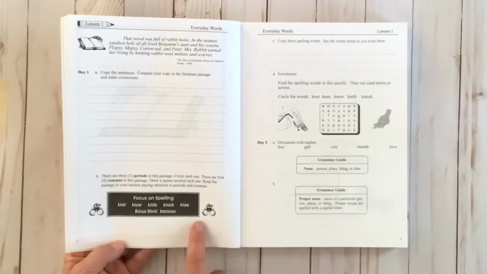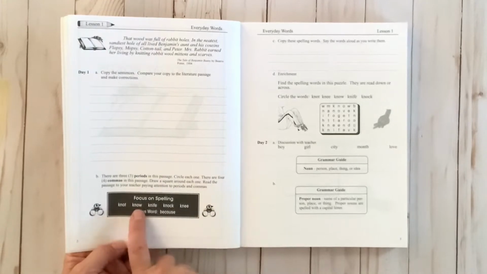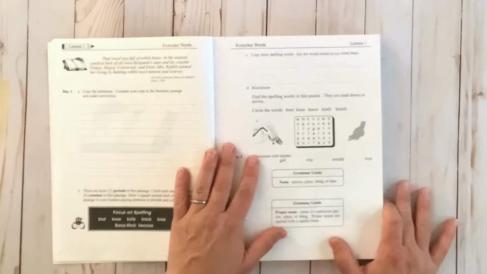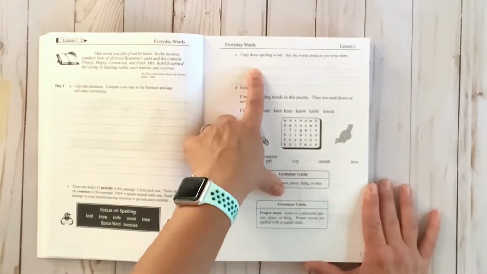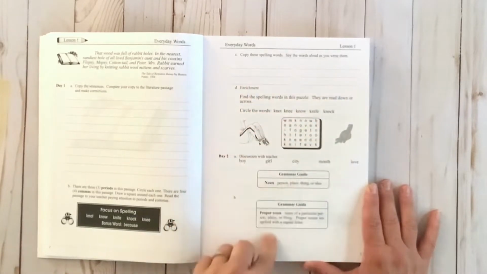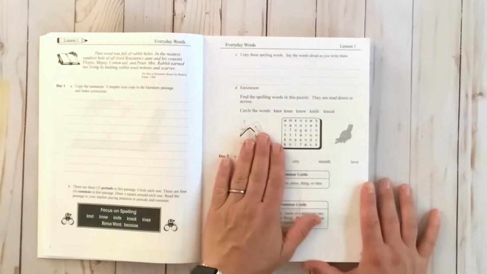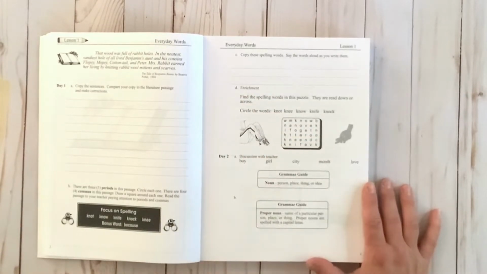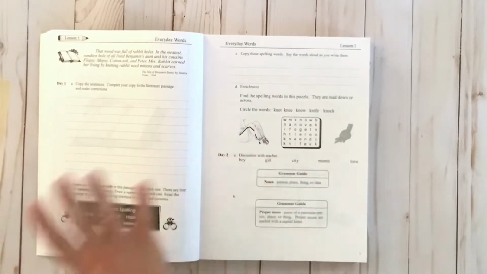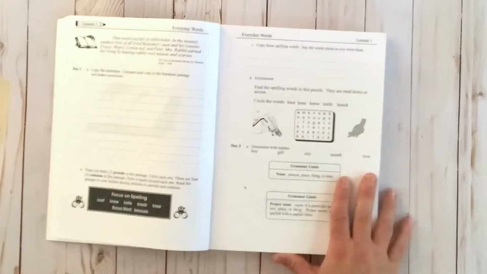Then you have the focus on spelling, and here are the spelling words for the week. And you have not, no, knife, knock, knee, and bonus word is because. Then you're going to have the student copy the spelling words and say the words aloud as you write them. So there are the spaces to write them. And then the last part is the enrichment, which is in here you're going to find the spelling words in the puzzle. They are read down or across, and then you circle the words in the crossword puzzle. And then that's it for lesson 1, day 1.